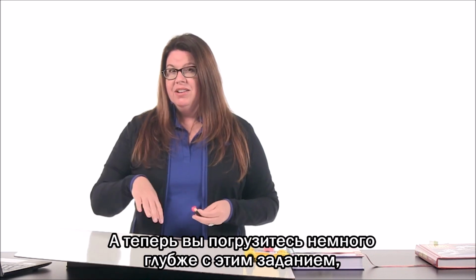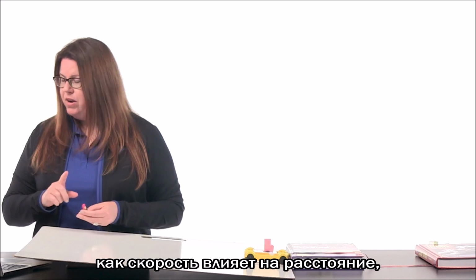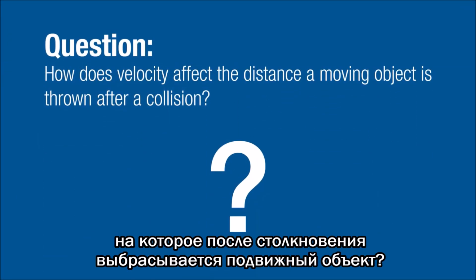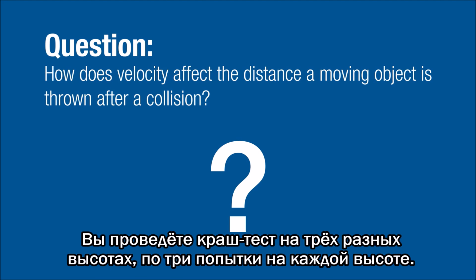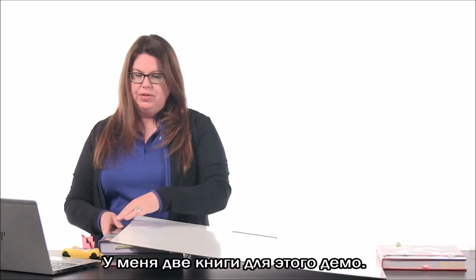But now you're going to dive in a little bit deeper with this activity, and you're going to answer a question. How does velocity affect the distance a moving object is thrown after a collision? You're going to do it at 3 different heights, 3 trials for each height. You're going to start with 1 book. I have 2 just for this demo.